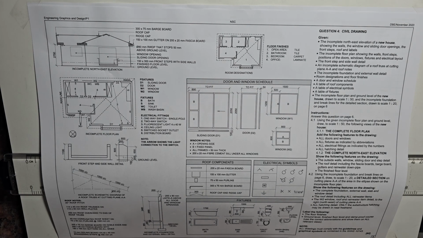Then for 4.2 we should draw a complete foundation, external wall, slab and window detail, so that is just a section. And then there's the roof detail including all rainwater items.